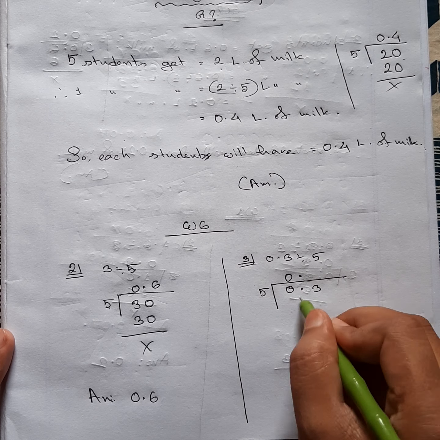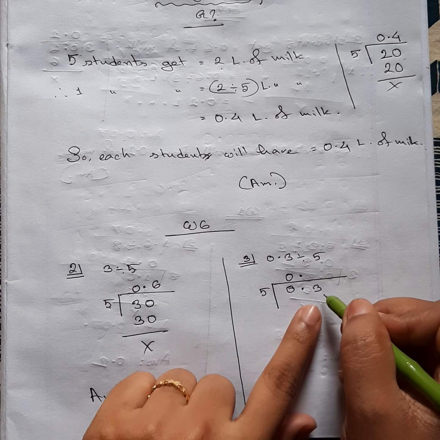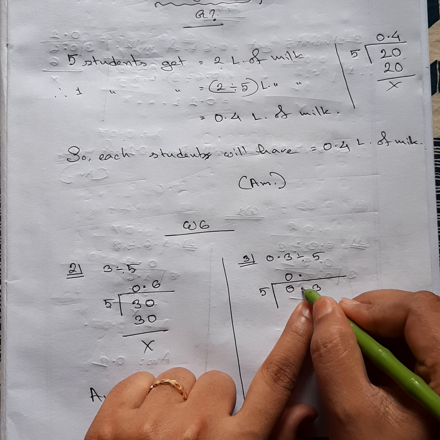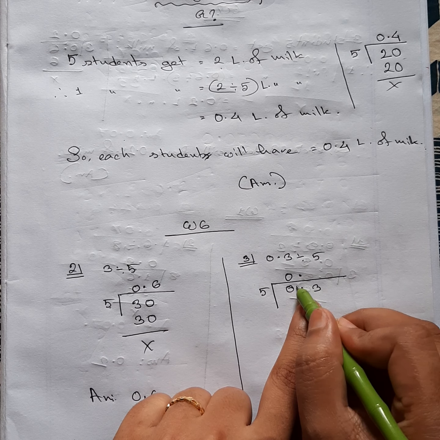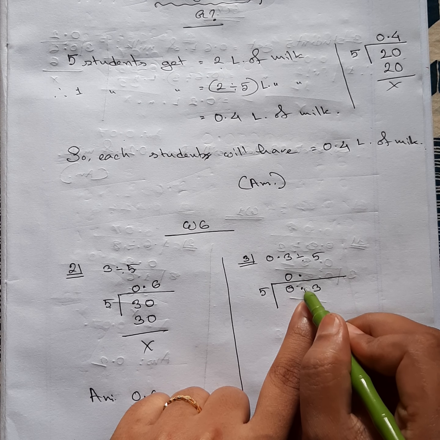Now you can see that there is 3. Oh my god, 3 also cannot be divided by 5. So what we have to do, remember that we have crossed the decimal. This is why we have given it over here.